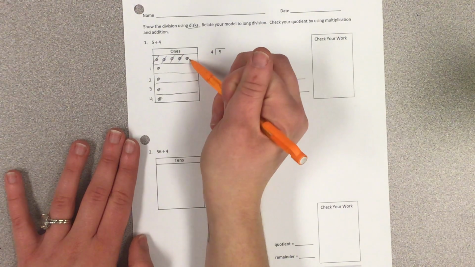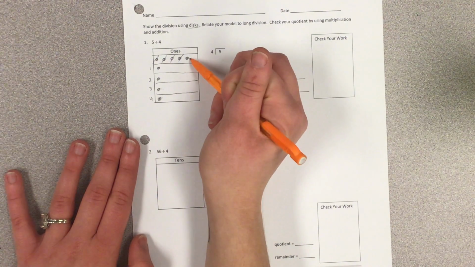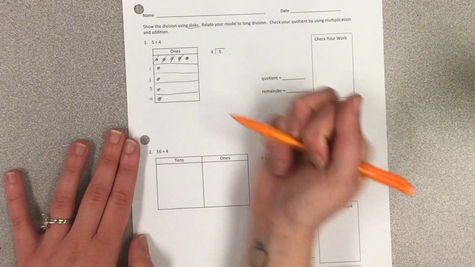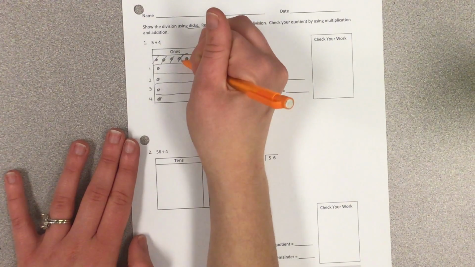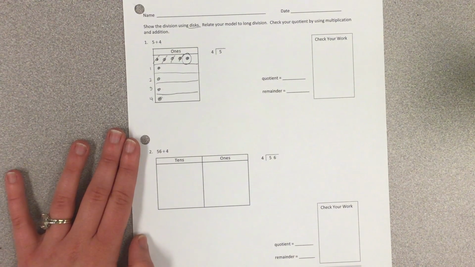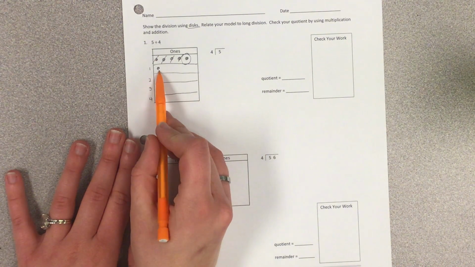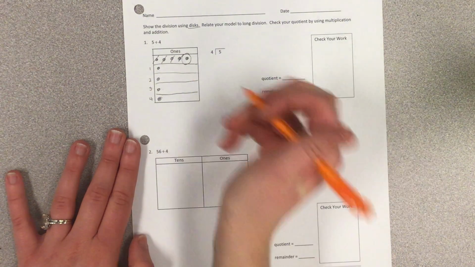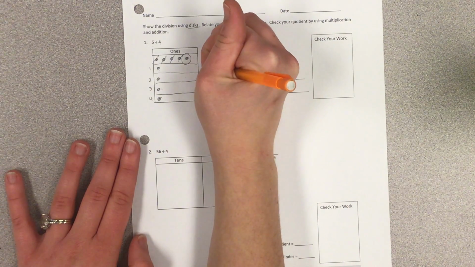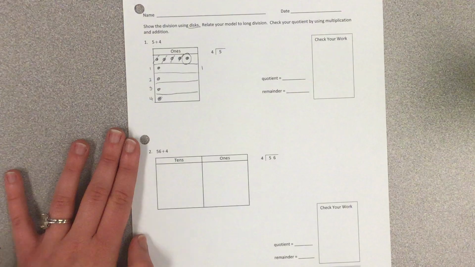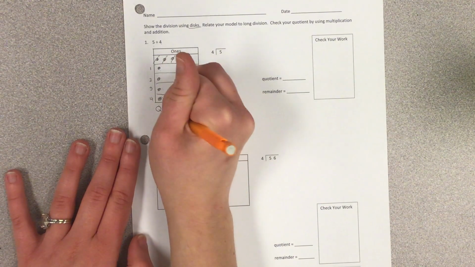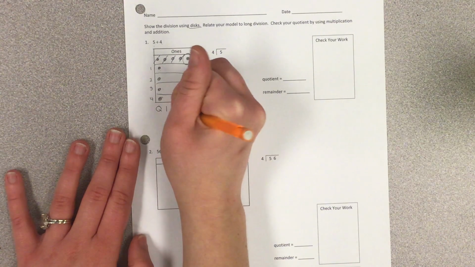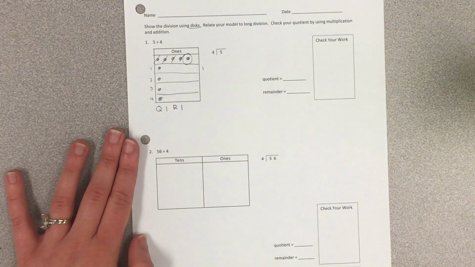Now I want to go for another round, but I'm noticing I don't have enough to pass out to each of the 4 groups. I only have 1 left over. So this is our remainder. However much we have in each group is our quotient. So each group has 1 with a remainder of 1. Our quotient is 1. Our remainder is 1 using a place value chart.